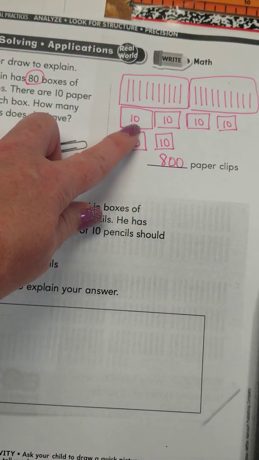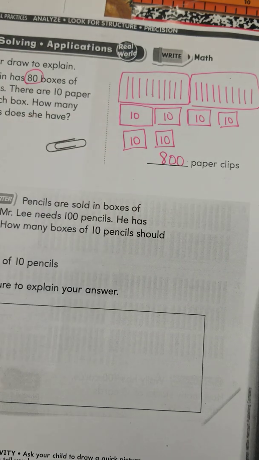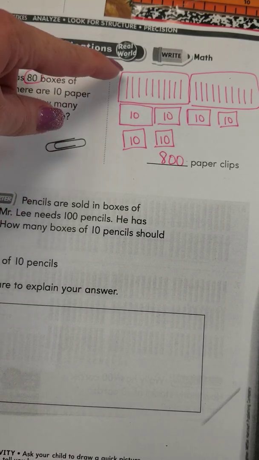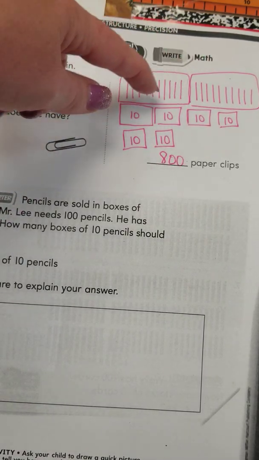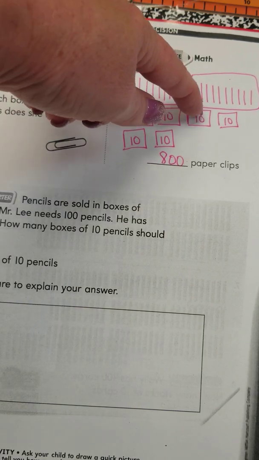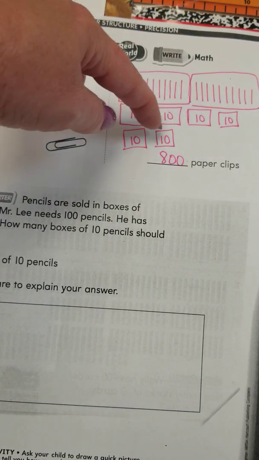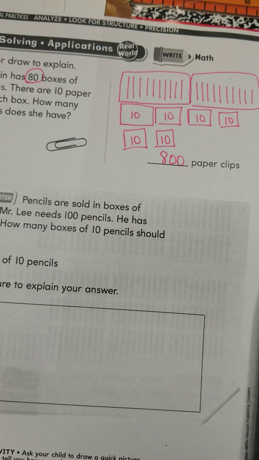Now each of these has 10 10 sticks in it. Remember, we learned on the first page, 10 10s equals 100. So then I can count the paper clips. 100, 200, 300, 400, 500, 600, 700, 800. And that's how I do number 9.